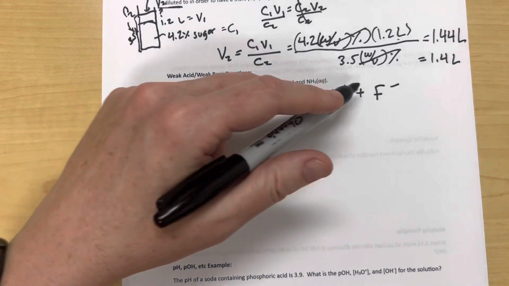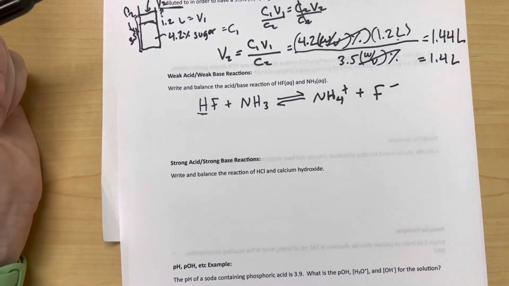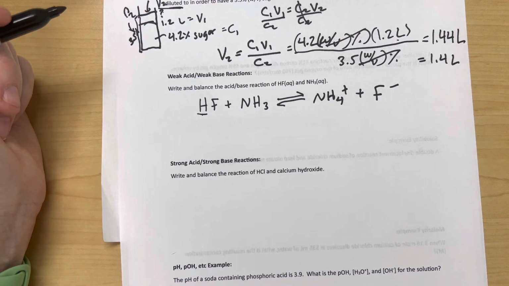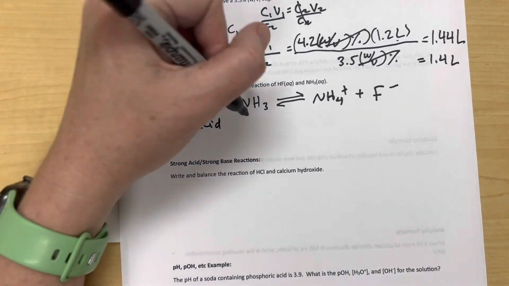One thing I didn't really ask you for, and this is naming stuff, but I probably will. By naming stuff, I mean the terms. So for example, this was the acid. It was this thing that gave off the H. This was the base.